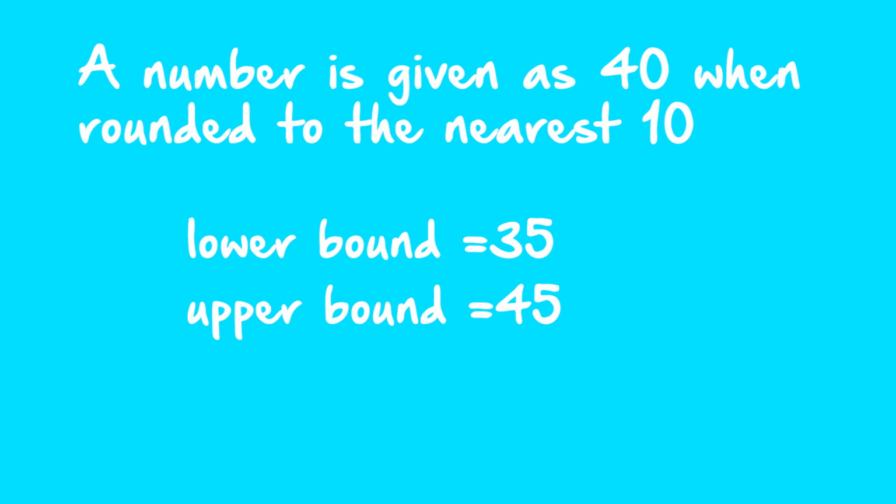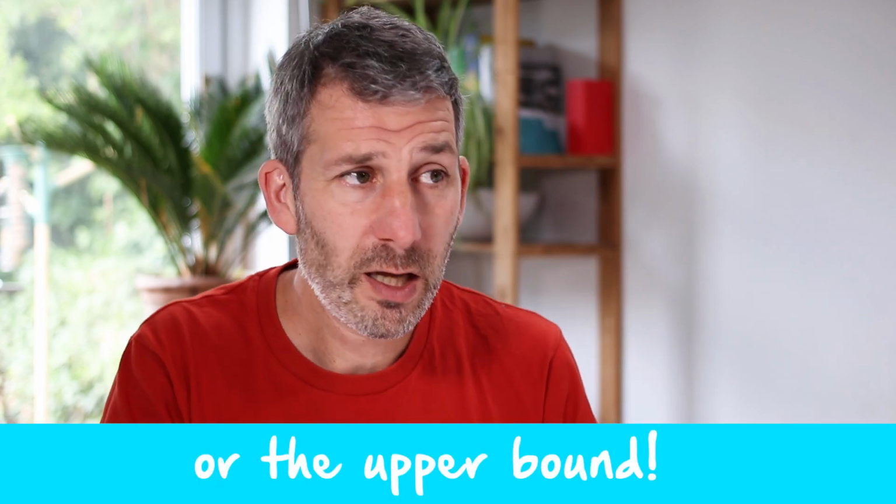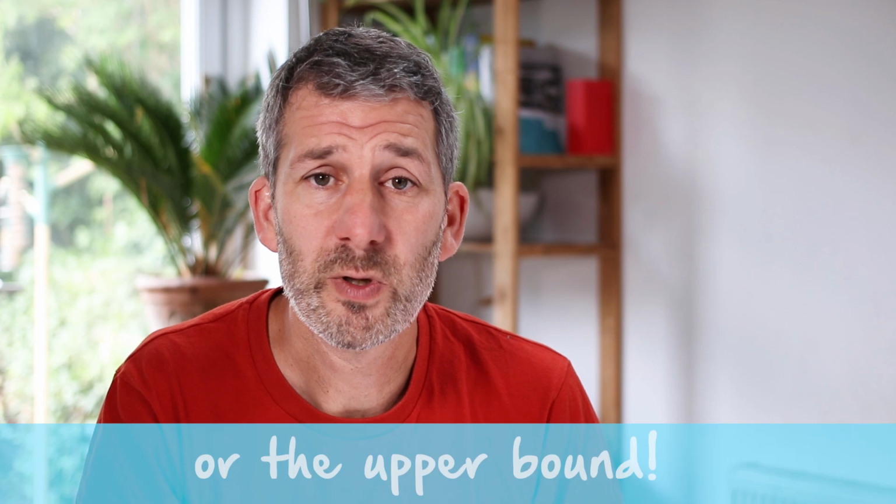So we say the upper bound is 45, so it can go up to, but not including 45. One common way of asking you questions to do with bounds is to give you a formula, and you've got to substitute numbers into that formula to find the lower bound. In other words, to find the smallest possible number.